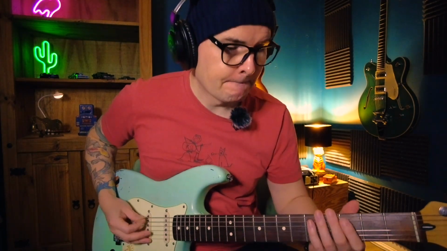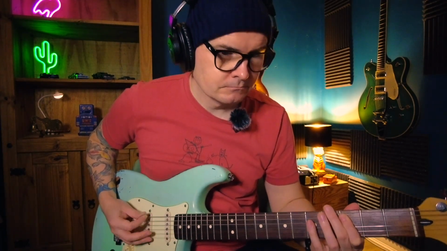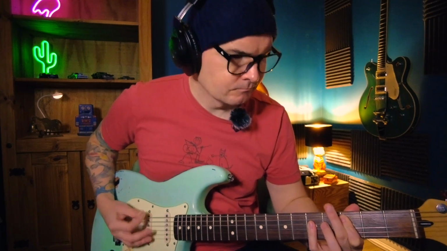Delay is an important part of the sound. The Edge used a TC Electronic 2290 rack delay in a lot of Joshua Tree. I don't have one of those, but the Boss Nextone has a beautiful model of a Roland SDE 3000 in there, so that's what I'm using, and it sounds pretty close. Sounds pretty good. Cool, so let's have a look at an example based on Streets Have No Name.